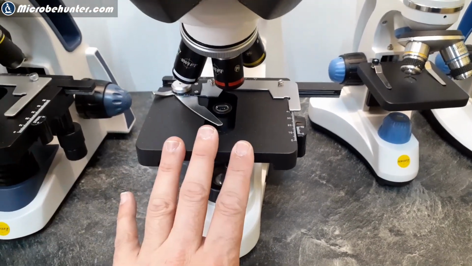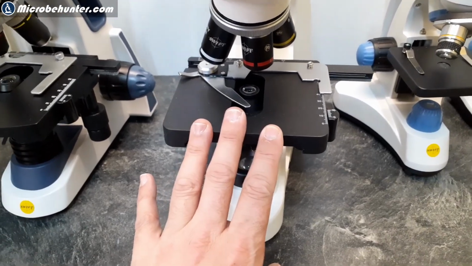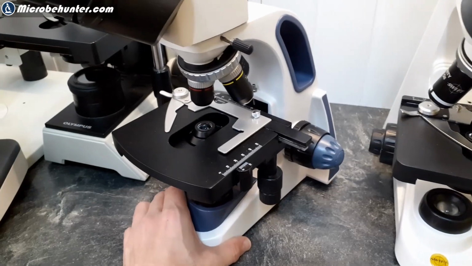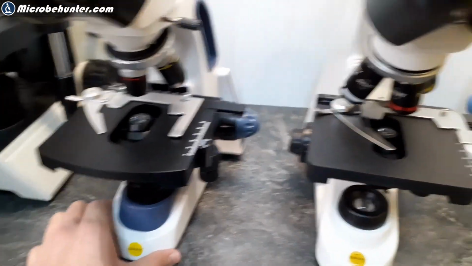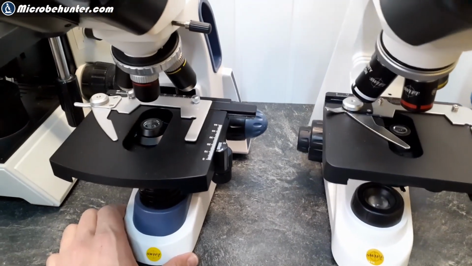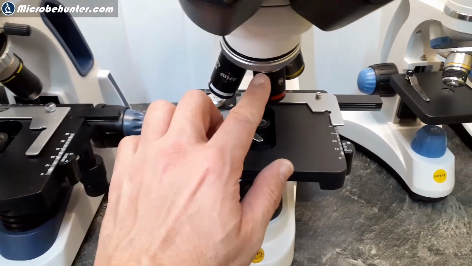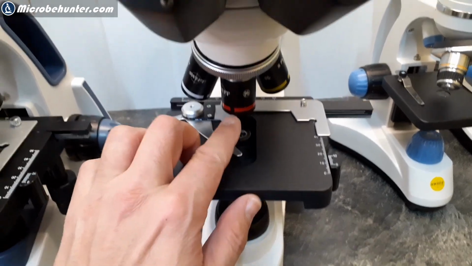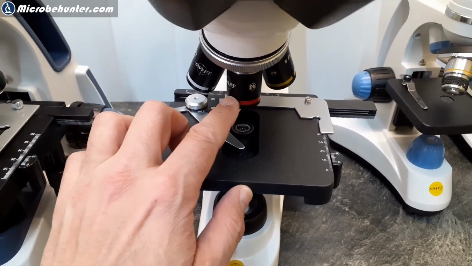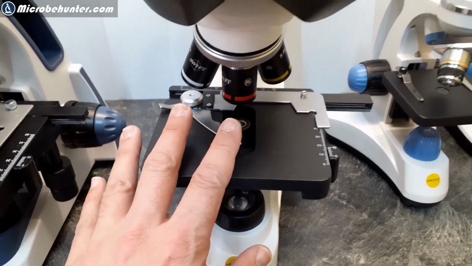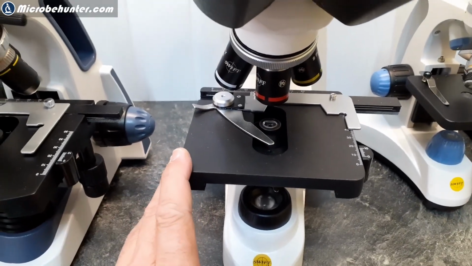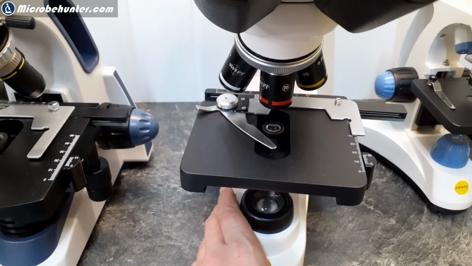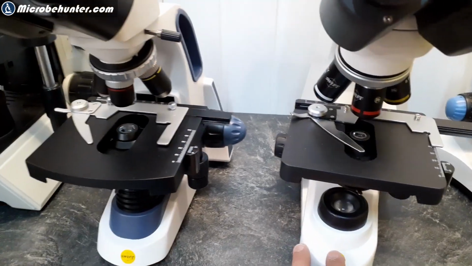This one over here costs around 600 euros, maybe similar in US dollars. This one over here around 300 to 400. So what's the difference? Ultimately, it's not the magnification that counts, but it's the objectives which are a bit better here. So these are called plan objectives. They're also infinity objectives. And this means that the image quality of this one is a little bit better than the slightly cheaper microscopes. But I think this is not a huge difference.